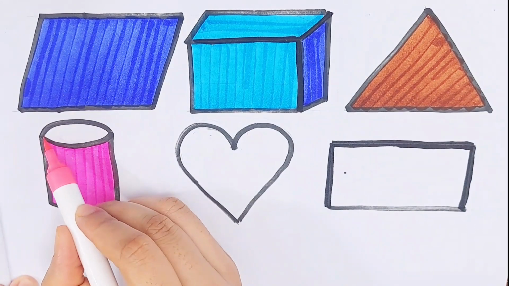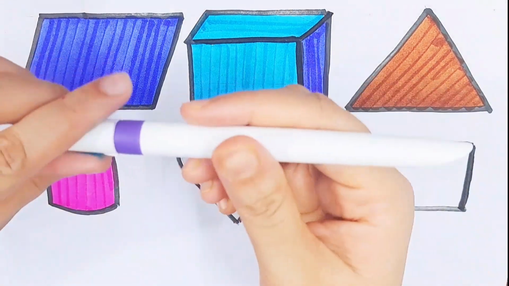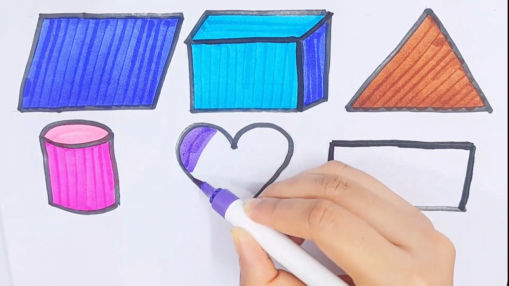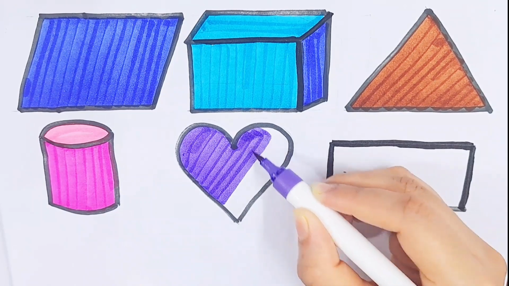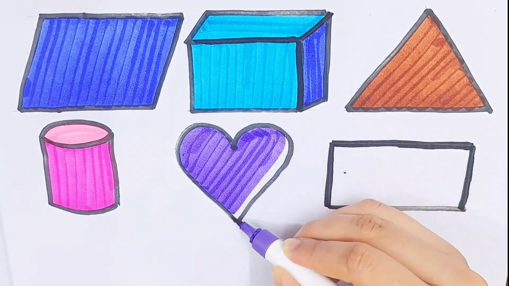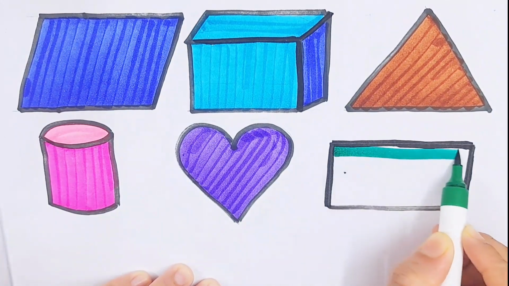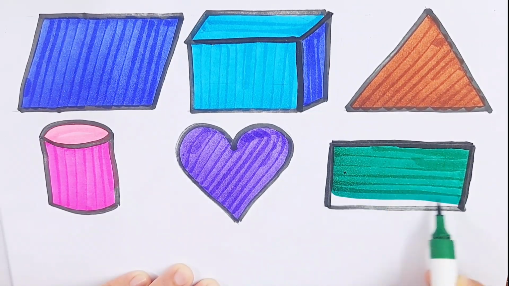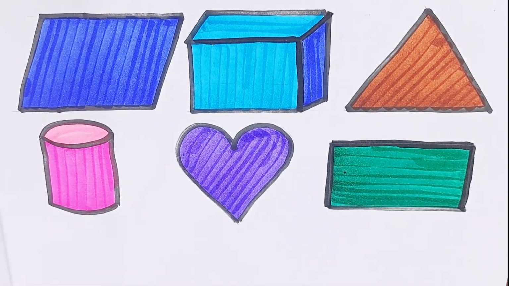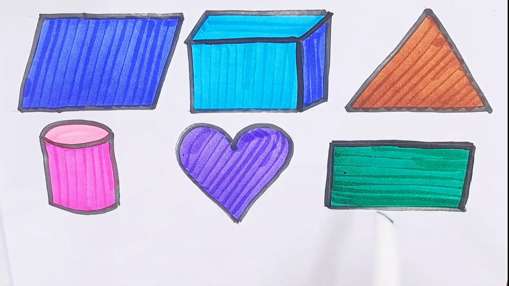pink color, violet color, heart, heart, dark green color, rectangle, parallelogram, cube, triangle, cylinder, heart, rectangle.